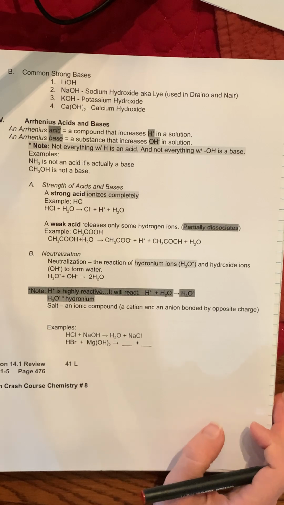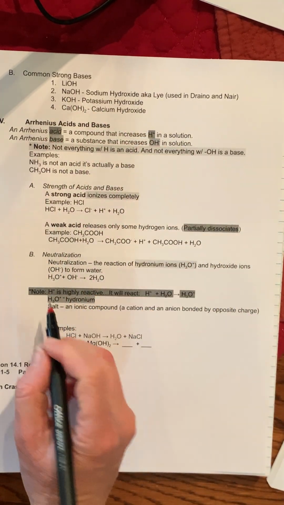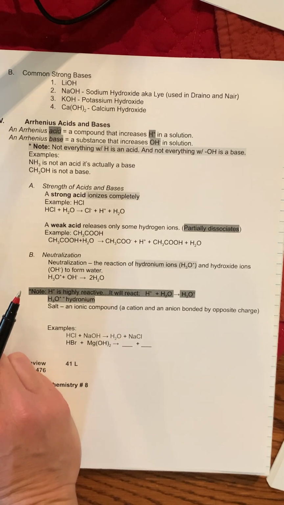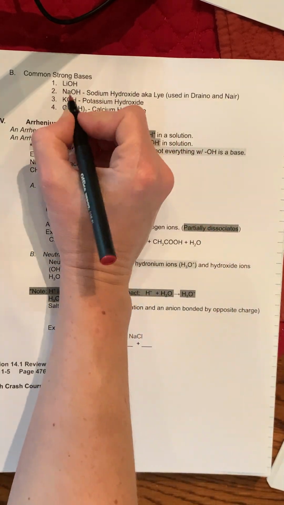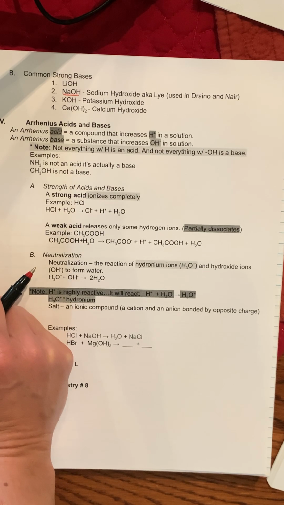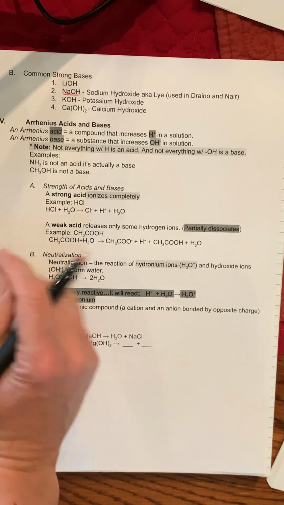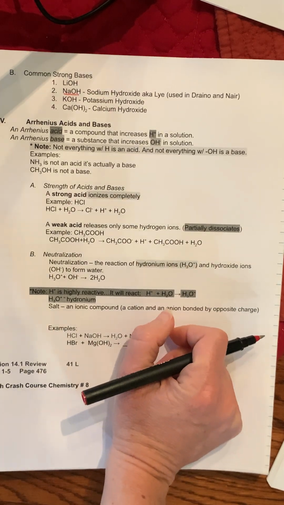Some common strong bases are lithium hydroxide, LiOH, sodium hydroxide, potassium hydroxide, and calcium hydroxide. These two in particular, sodium hydroxide is also known as lye, and it's what's found in Drano and Nair because it will dissolve hair when you add it.